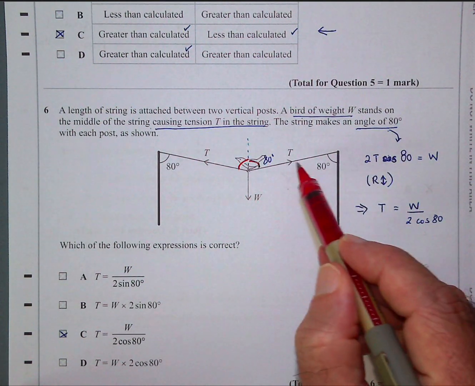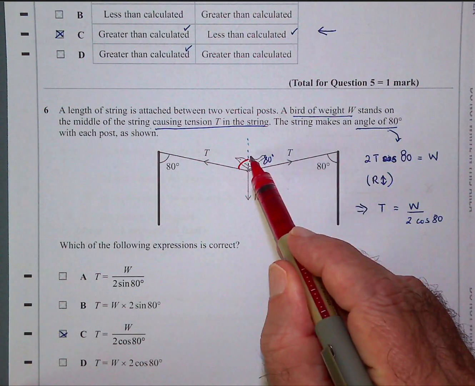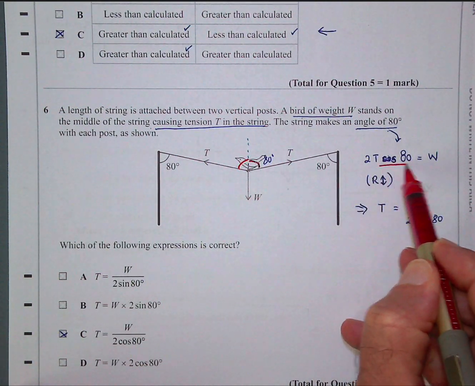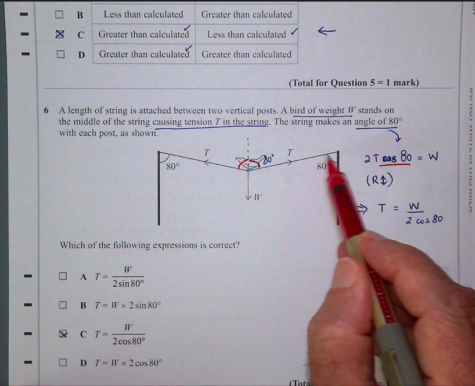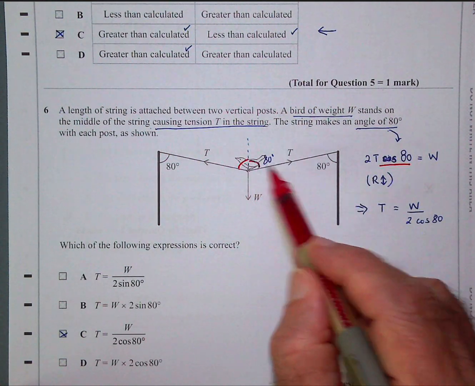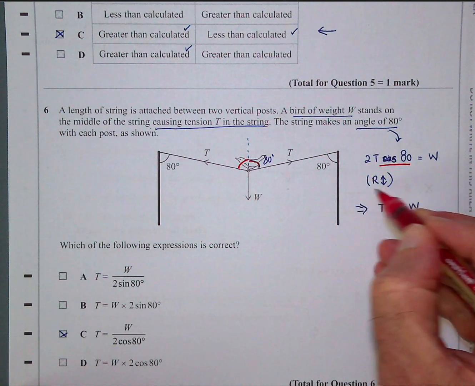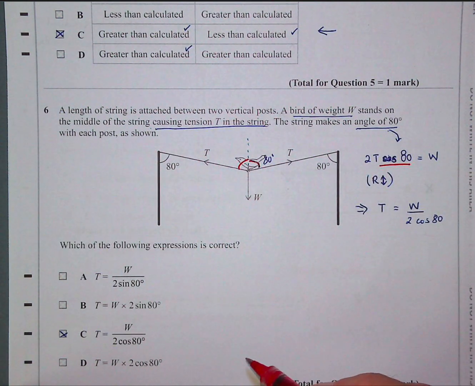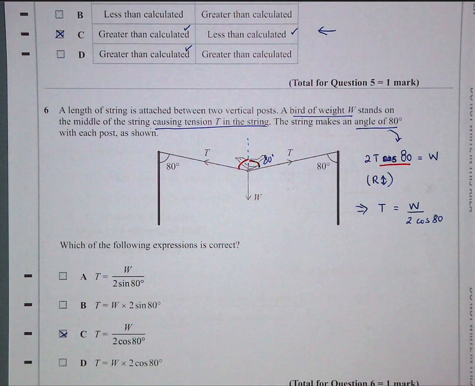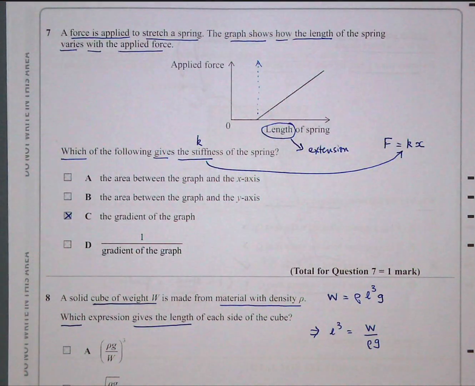So if you resolve, you go T through the angle is T cos 80, so 2 lots of T at cos 80 to the vertical, so we want to resolve up and down, so we're resolving vertically. 2T cos 80 will equal the W. So they want you to work out T, the answer will become C. Okay, so this is about resolving. That's question 5 and 6 done.